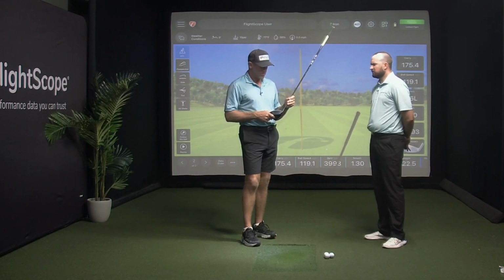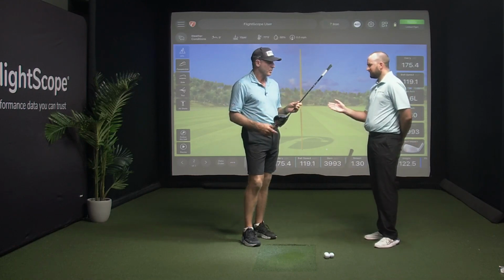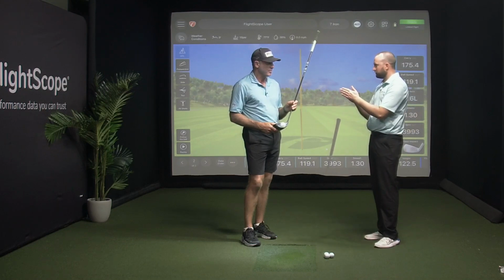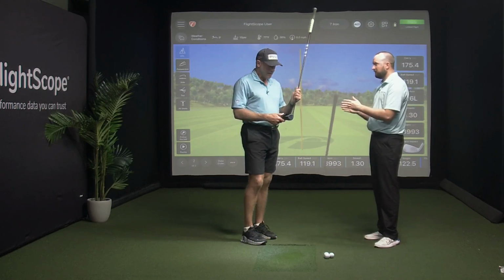And some people may be asking, does the same effect happen with irons, or because the center of gravity is so much closer to the face, it's not going to have that same effect?